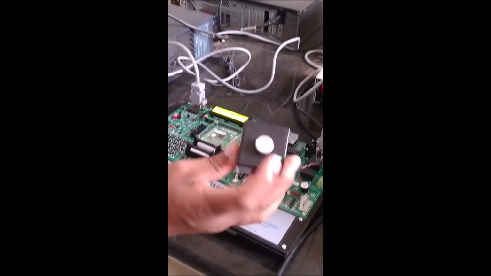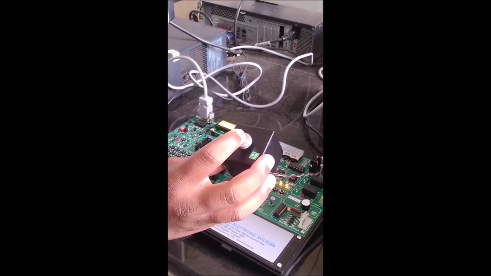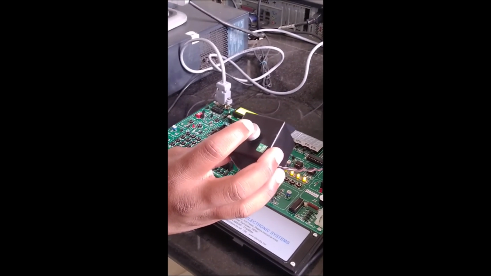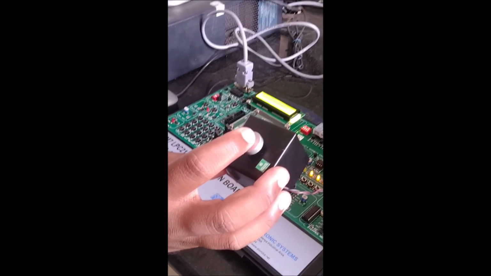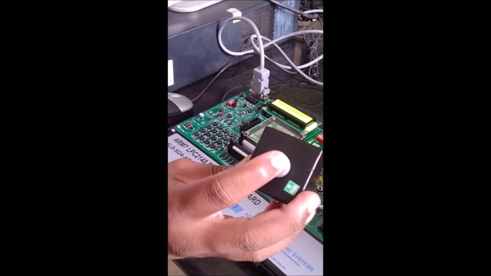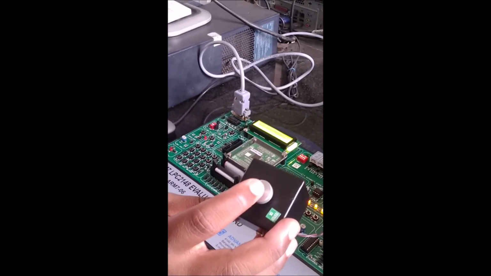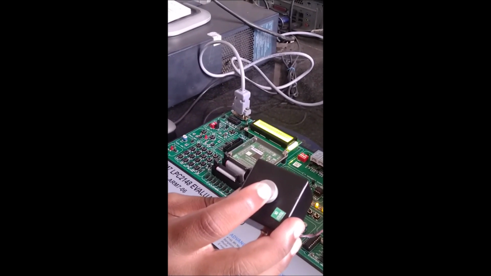So here this is the DC motor. This is the head of the DC motor. For some amount of time it is rotating clockwise, and we have some delay after that, and after some delay, again the head is turning anti-clockwise. So this is the output of the first program.